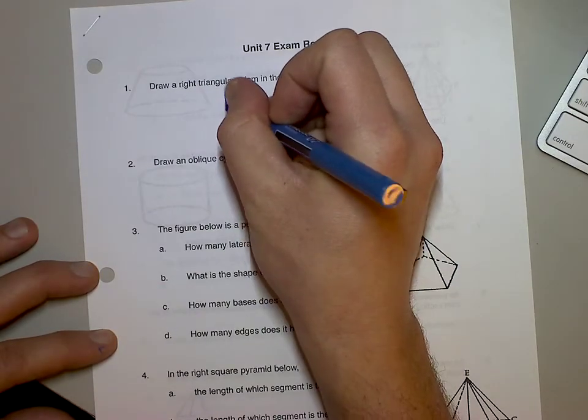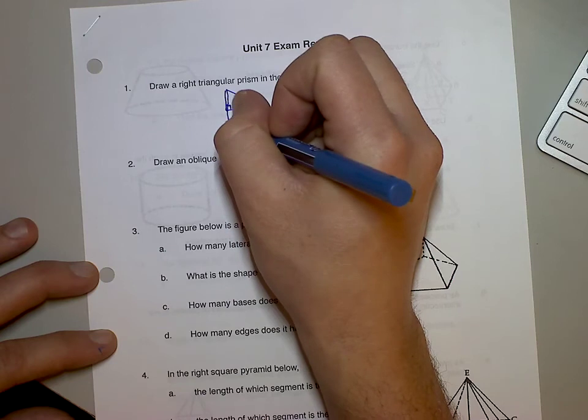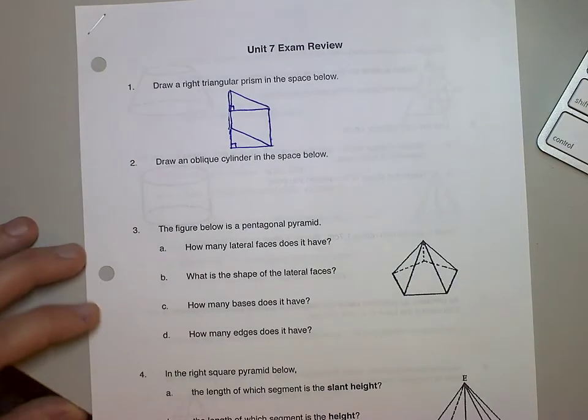I should have dotted lines on part of this, but that'll work.